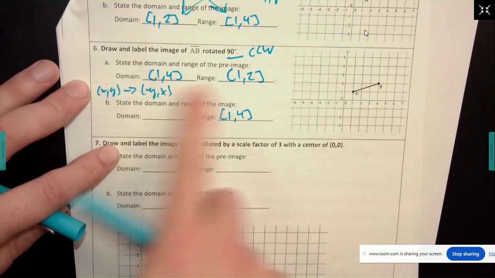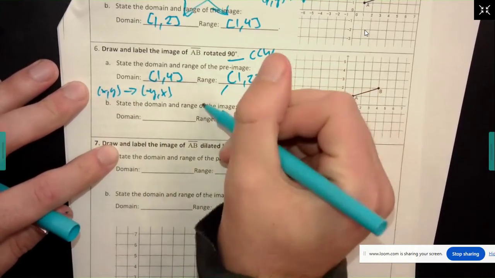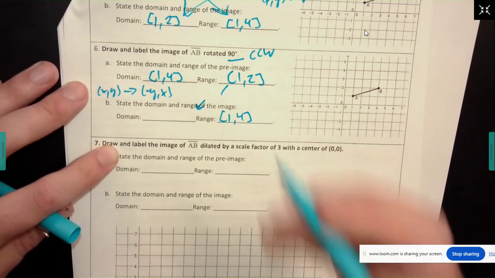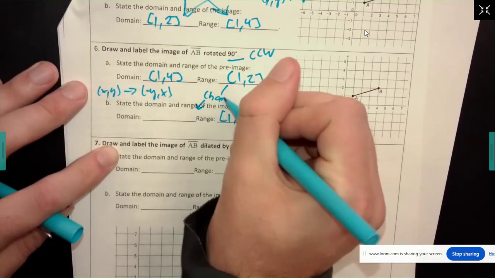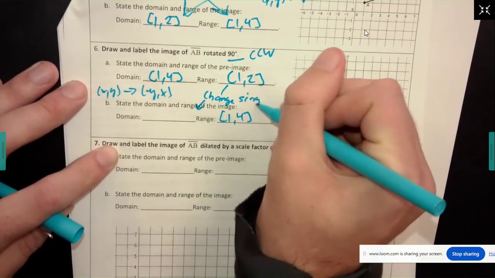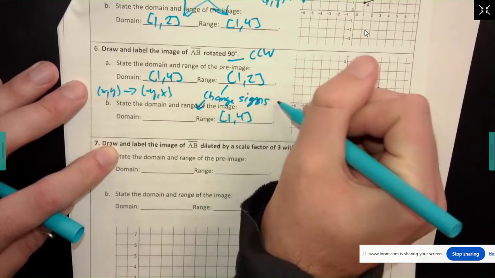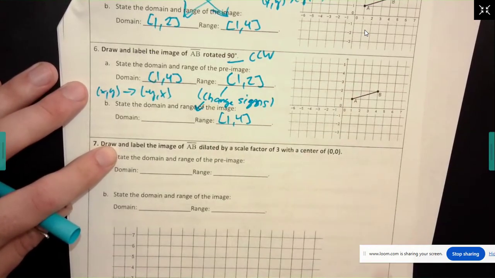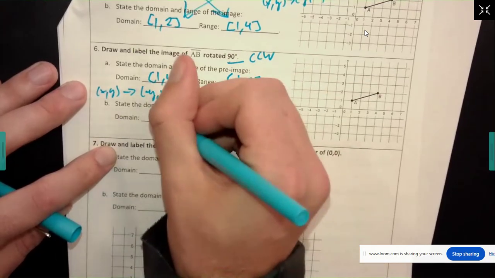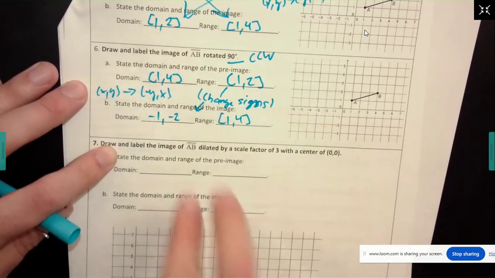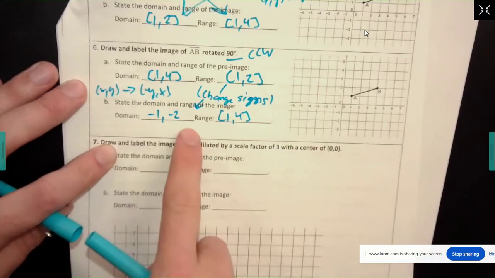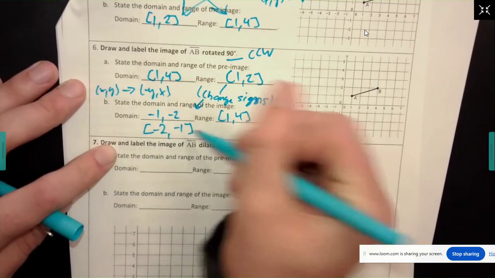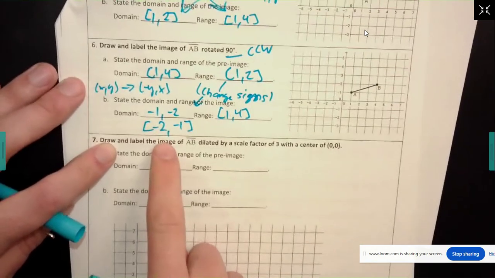I flip the range over to domain, but since it's negative y, I have to change signs. I cannot spell. There we go. Cool. I gotta change signs. All right. So I have 1, 2. So now I have negative 1, negative 2. And let's flip it around because we gotta put in the right order, right? Lowest number first, highest number second. That's my new domain. That's my new range. Cool.